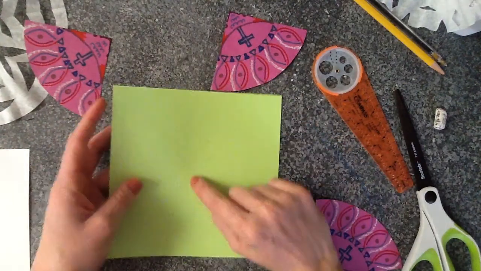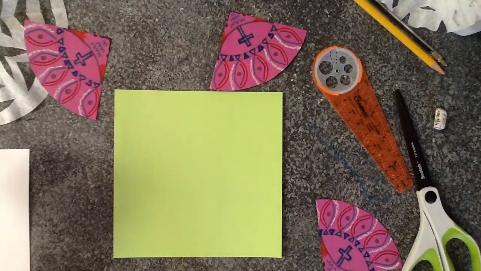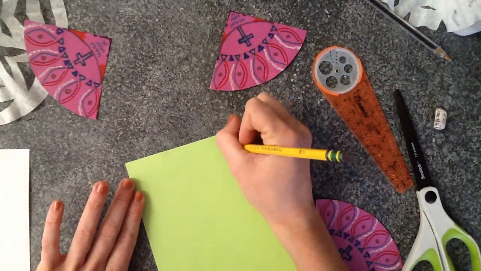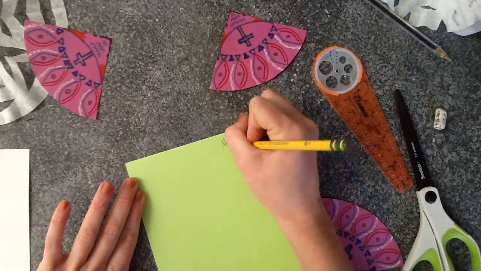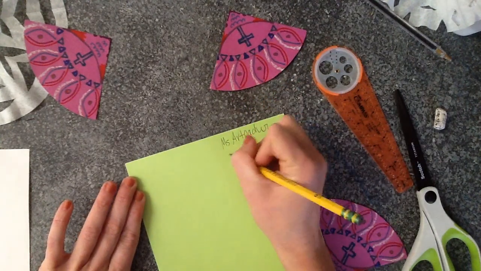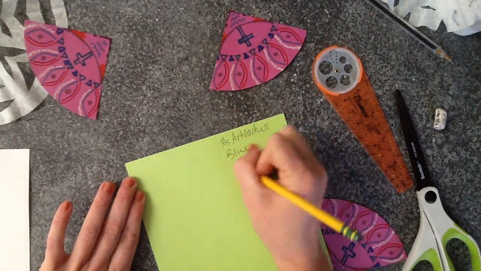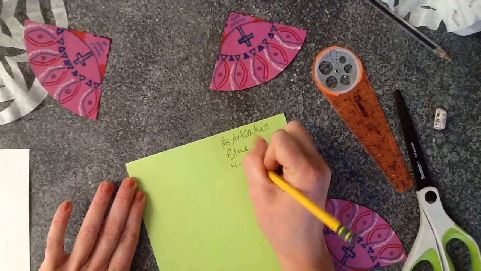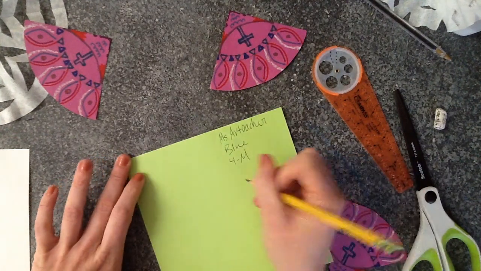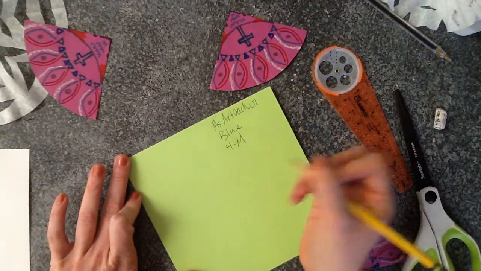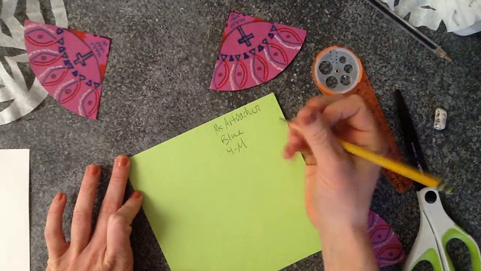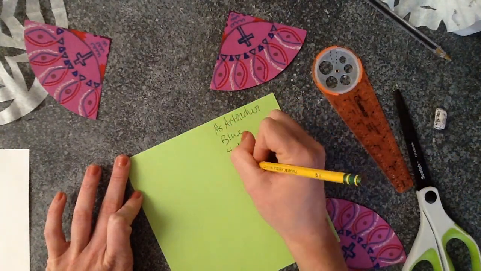What we want to do is find the middle of our paper. The easiest way, oh wait, I'm sorry. Before we do that, I need to write my name, my table color, and my class code. Grade, and first letter of the teacher's name. I'm going to write down 2 vocab words, and I'm going to try to put this all in the same corner just because I'm going to end up cutting this out.